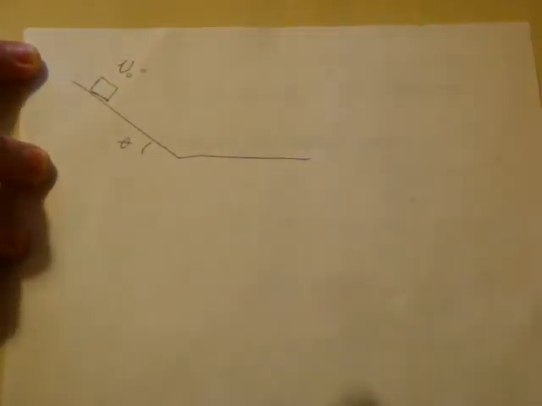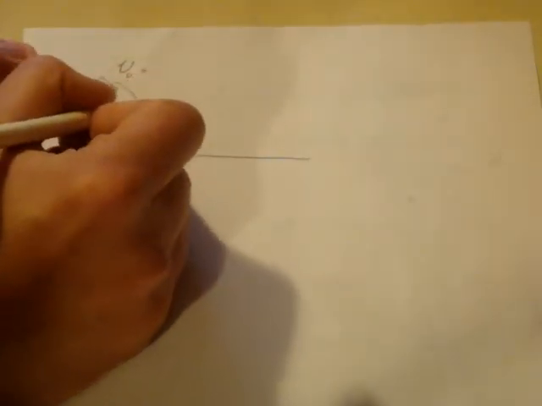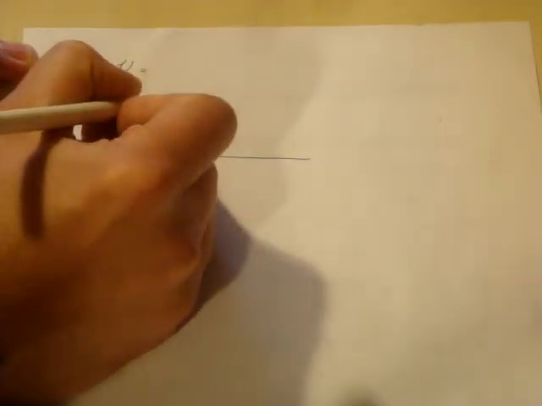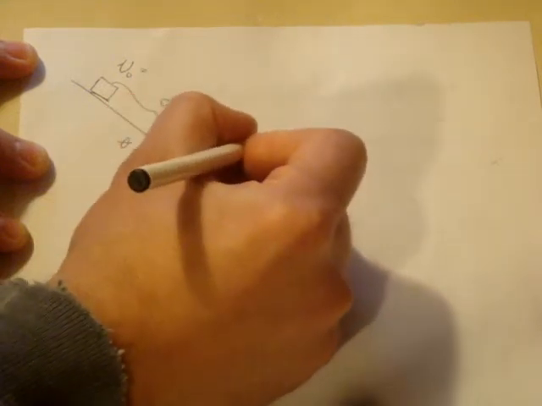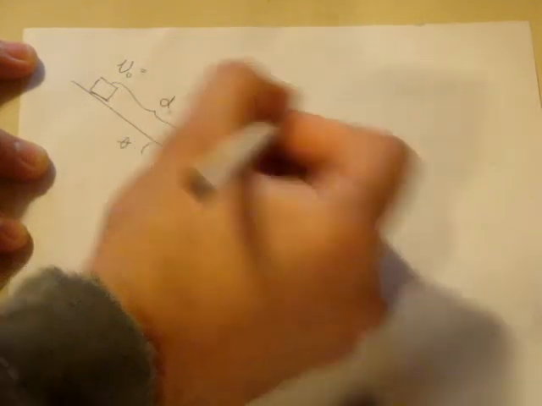I don't know exactly what it is. It could be some numerical value. And I think the information that it gives you is the distance that it travels here. So it gives you this displacement, we'll just call that d1, and then it also tells you this displacement over here is d2.